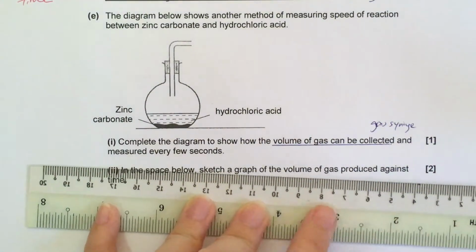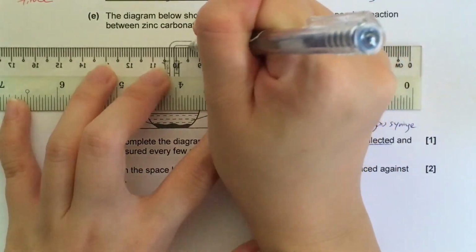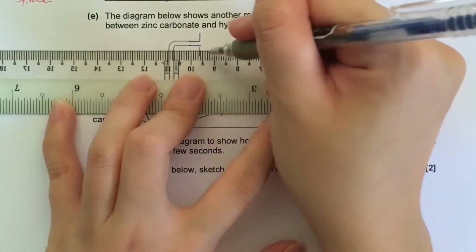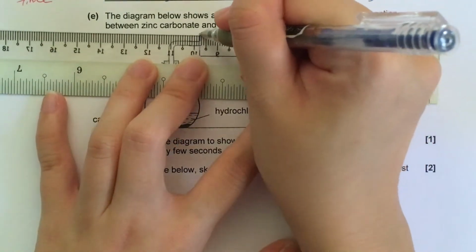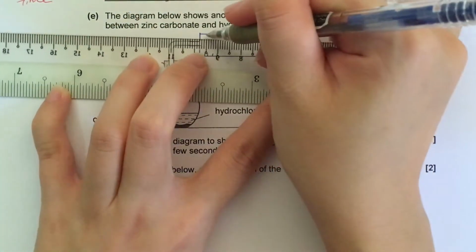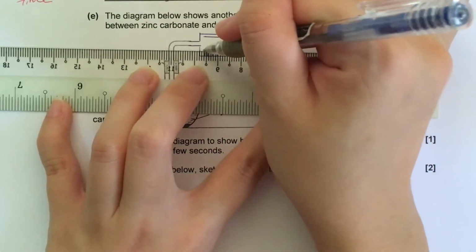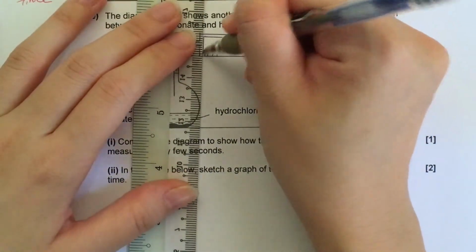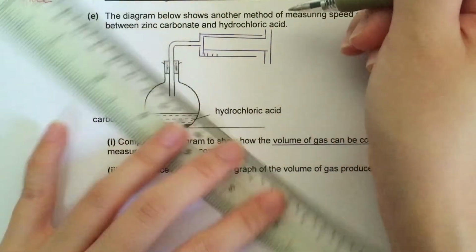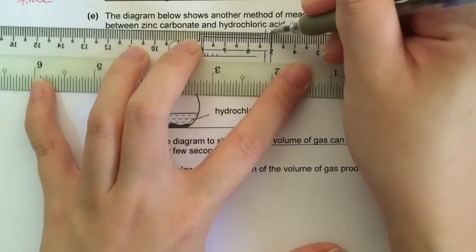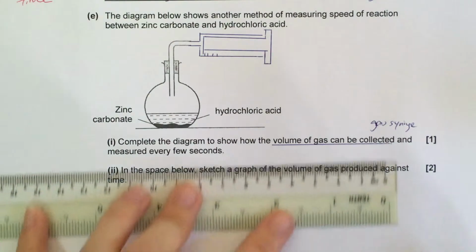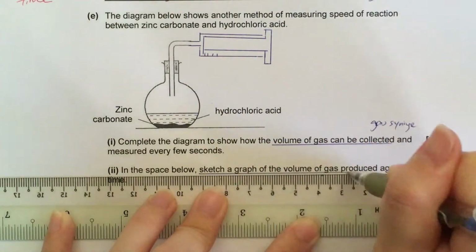So volume of gas collected and measured means it must be a gas syringe. So you really need to be able to draw this correctly. Use a ruler to draw, remember, and pencil so that you can erase.